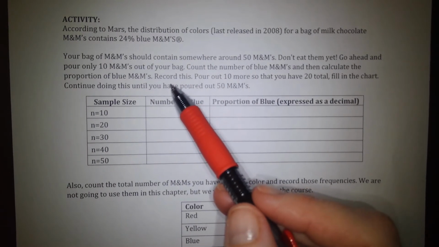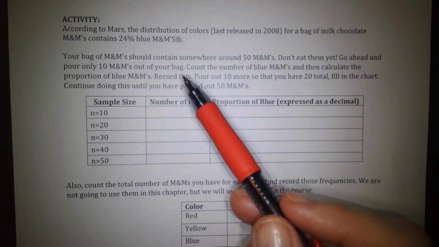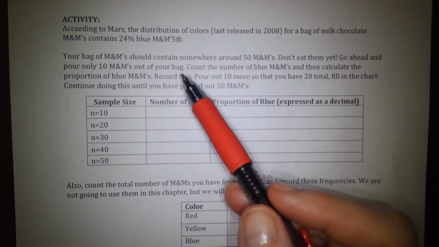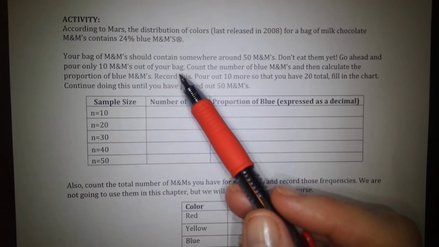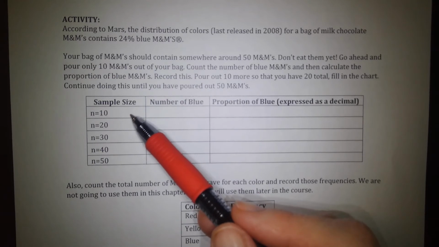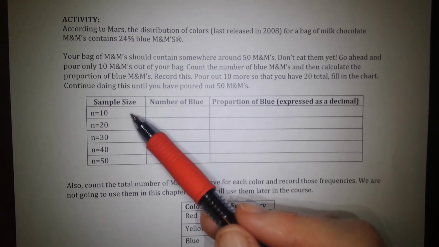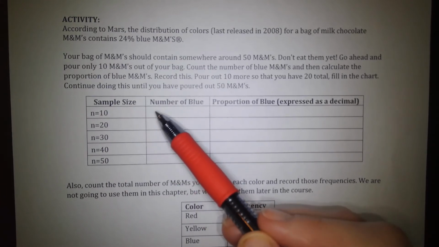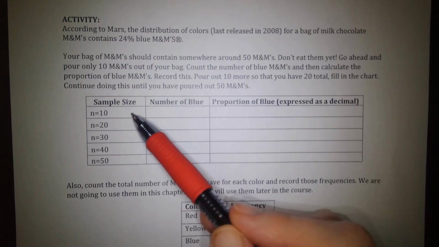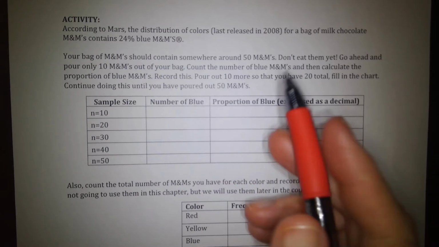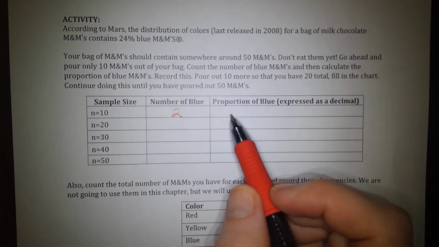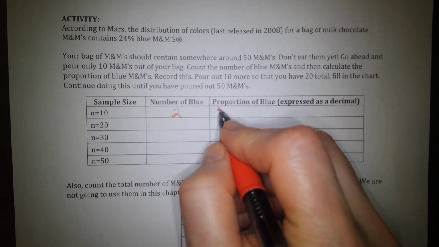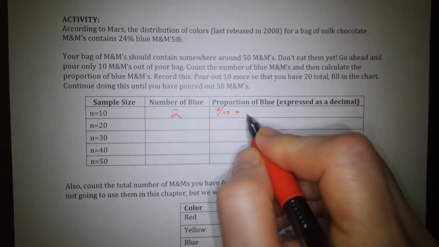What we're going to do right now is pour 10 M&Ms out of the bag, and I'm going to leave the rest in the bag. That's going to be my sample size, and I'm going to consider that random because it's just going to be the first 10 that come out. I'm going to count how many are blue. I poured 10 M&Ms out, and I found that I had 2 blues out of the 10. So far, the proportion of blue, if I were to stop right here, is going to be 20%.